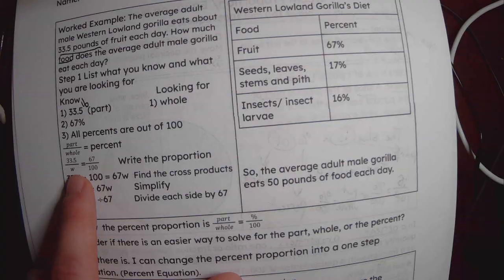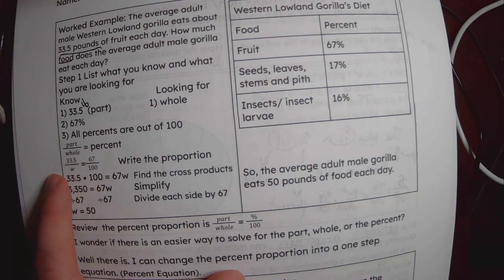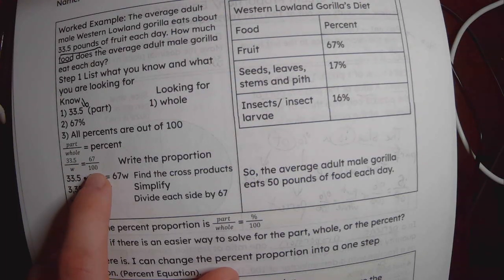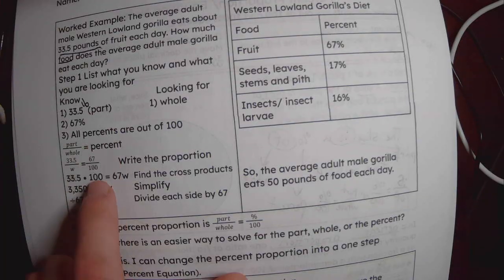When I'm finding the whole, I like to use W. You can use X, it doesn't matter. When I find the part, I like to use P for part. When I'm looking for the percent, I like to use X. It doesn't really matter what you end up using as long as you use a variable for the unknown. Anyway, 33.5 is the part, over W, that's the whole, because we don't know it. 67 over 100, because it was 67%, and all percents are out of 100.